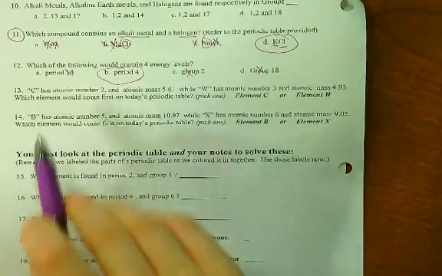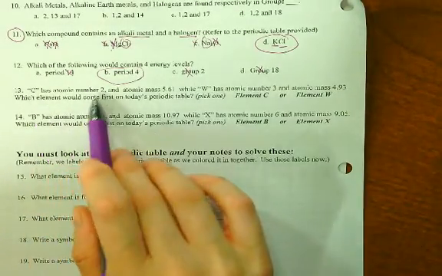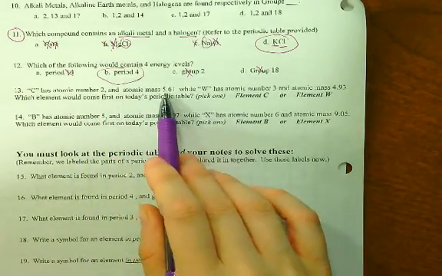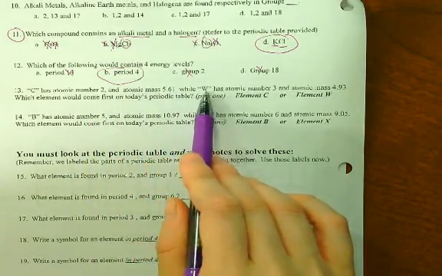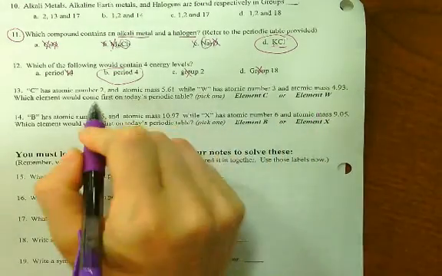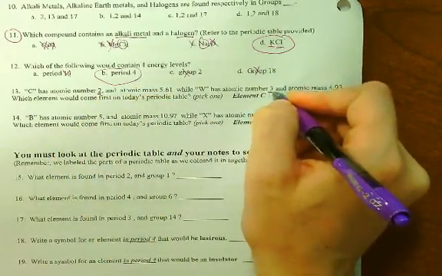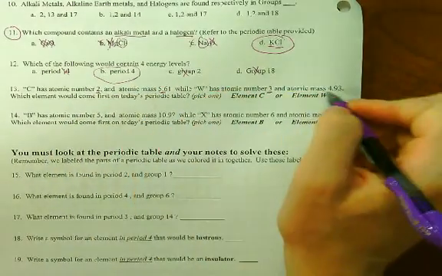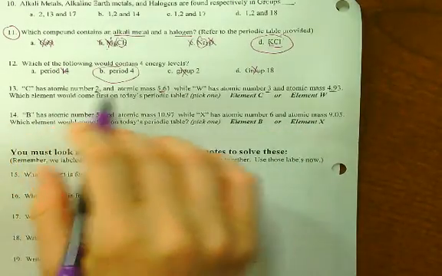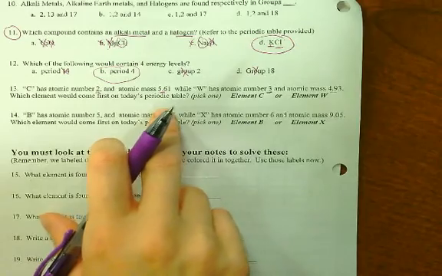Alright, I really like questions 13 and 14, so let's look at 13 together. Element C, a make-believe element, has an atomic number of 2 and a mass of 5.61, while element W has atomic number 3 and a smaller mass. So here's the smaller atomic number, here's the bigger atomic number, here's the bigger mass, and here's the smaller mass. This question is asking you what element would come first on the periodic table.